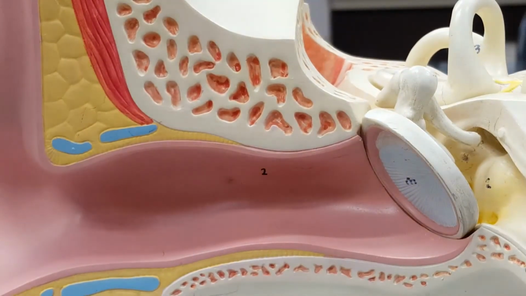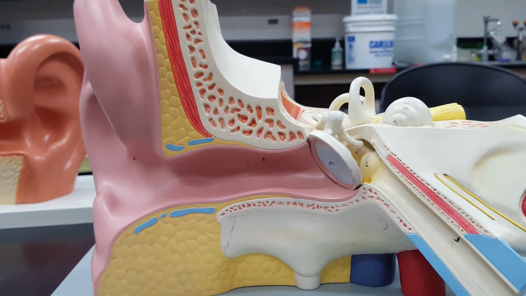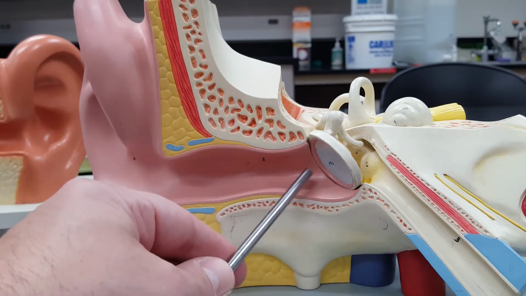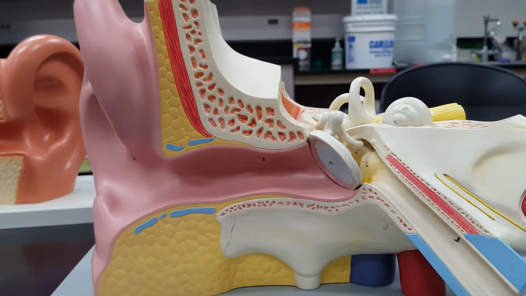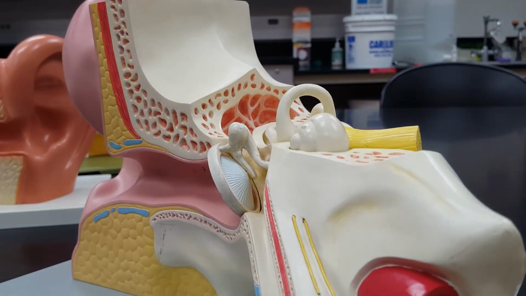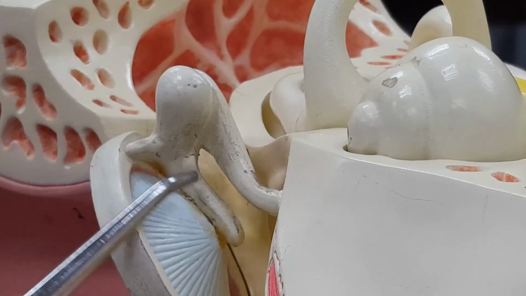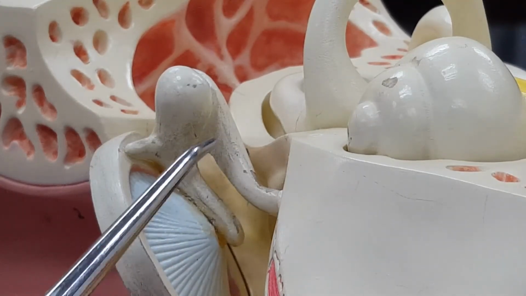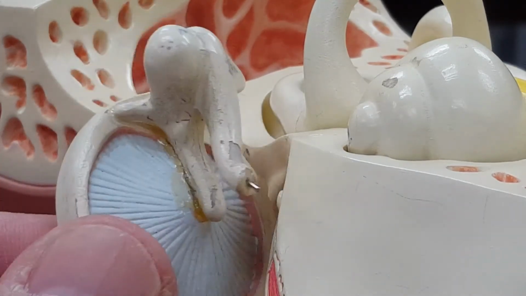One more look. The only other version of an ear model I have, this one happens to be the other side, but I think you can see the structures just as easily here. Auricle, external auditory canal, very nice tympanic membrane right there. Auditory tube. And I think, or at least I hope, very clear auditory ossicles. The big hammer or mallet is the malleus. This one's the incus. Can't see the stapes.